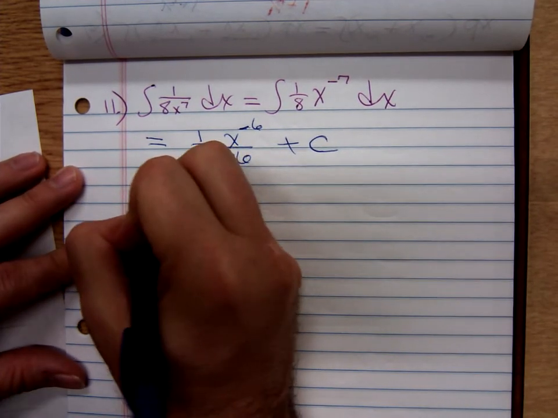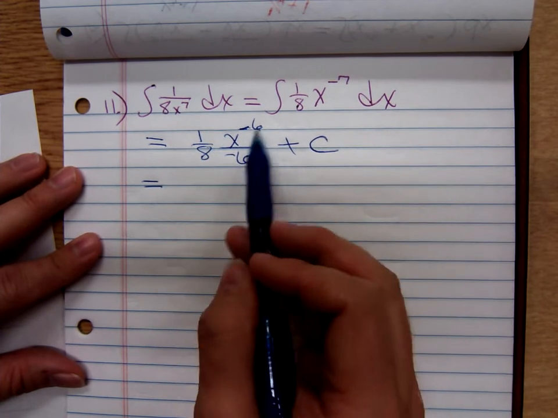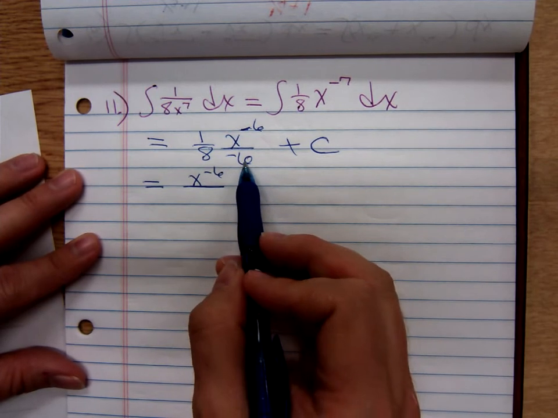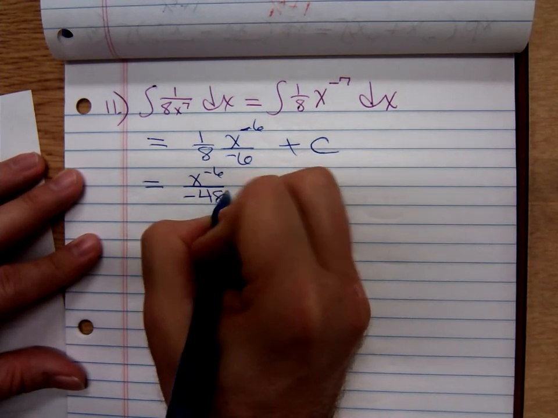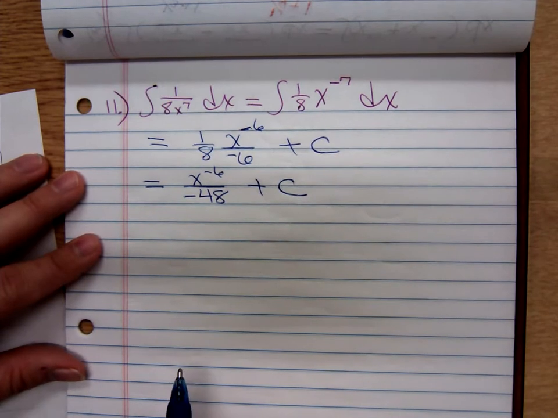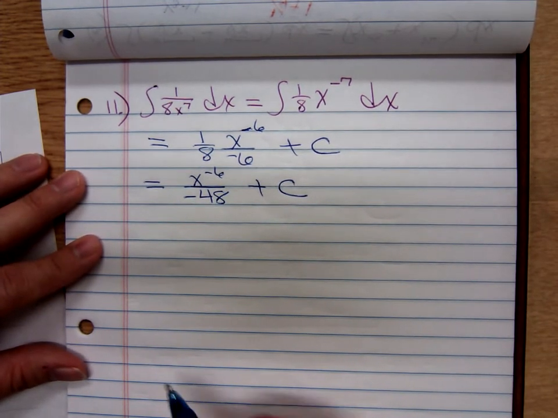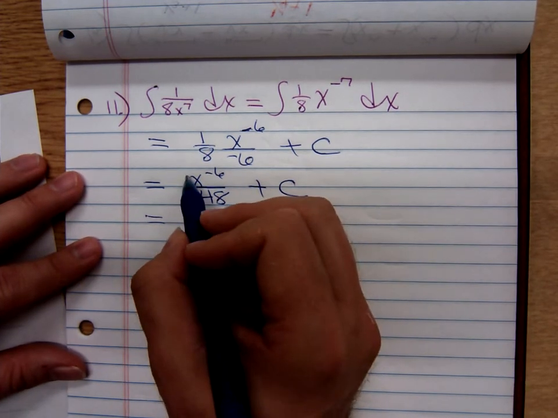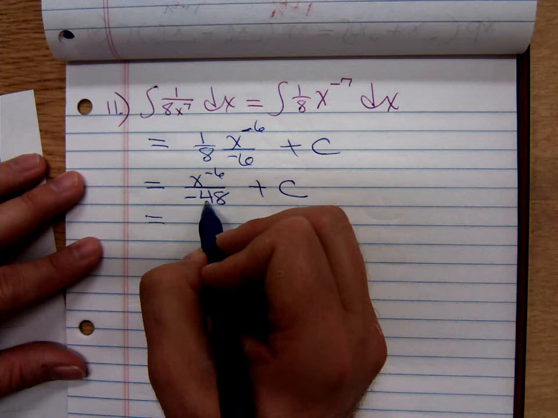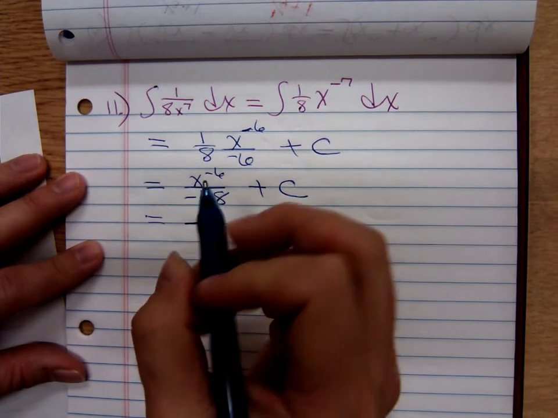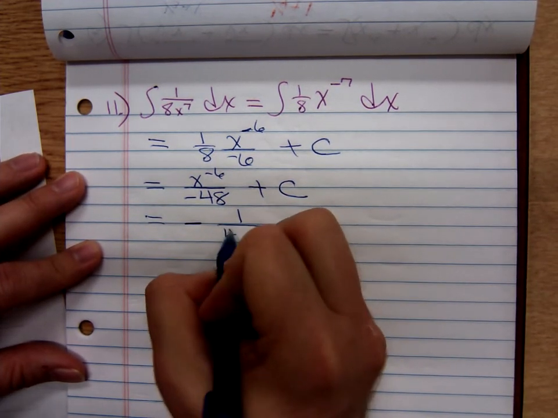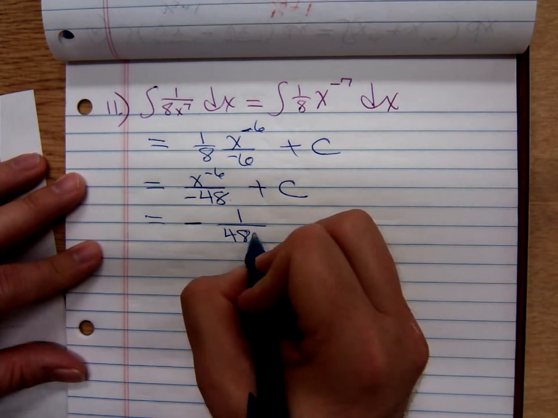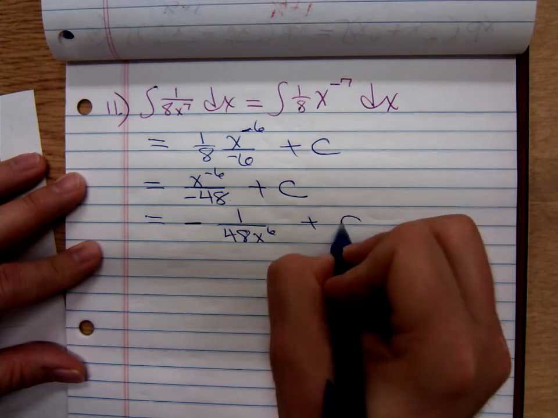So that's a 1 times x to the negative 6, that's just an x to the negative 6 over 8 times negative 6, which is a negative 48, plus my constant c. I don't see a coefficient in that numerator, so we assume it's a 1. 1 divided by negative 48, that's a negative 1 over 48. I'm going to pick that x to the negative 6 up, move it down to the denominator, make it an x to the positive 6 plus c.